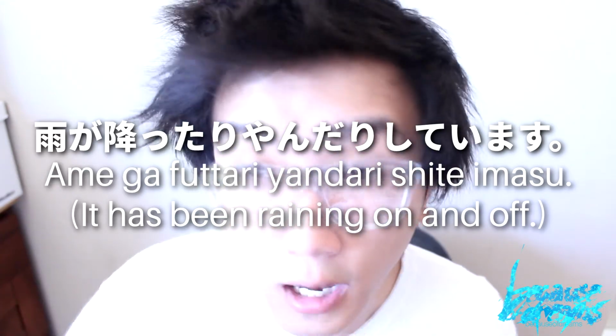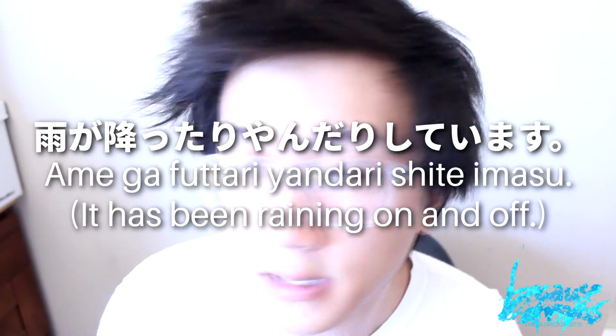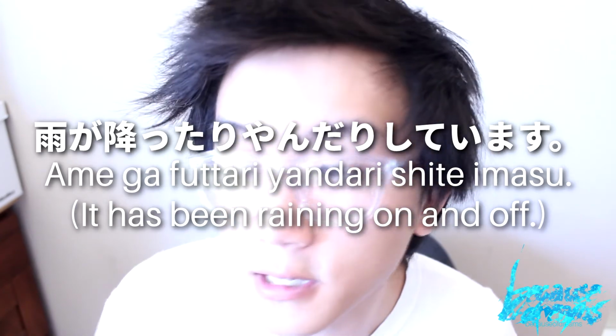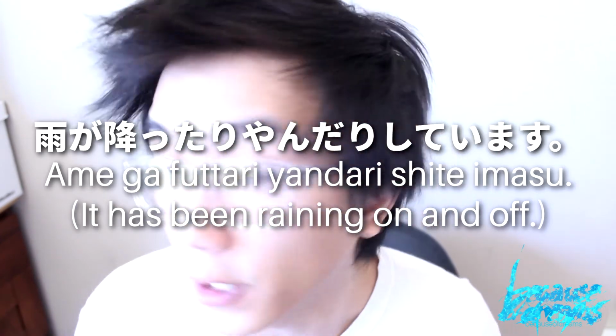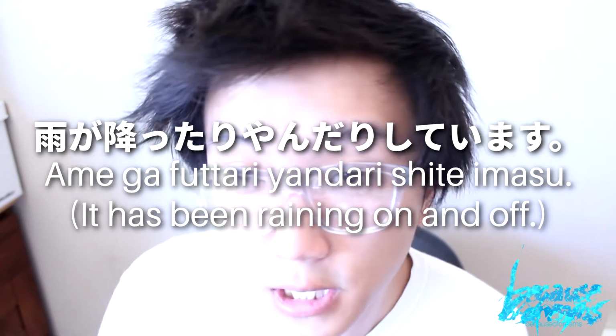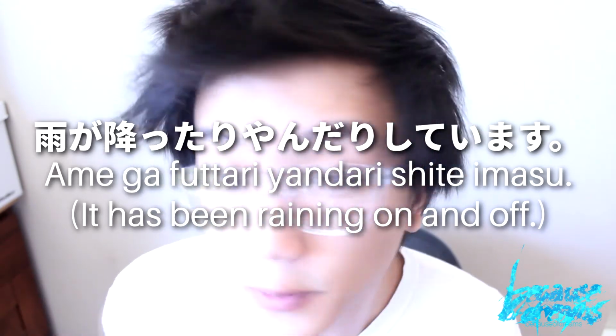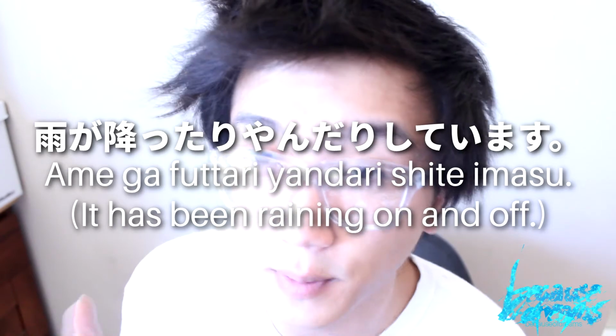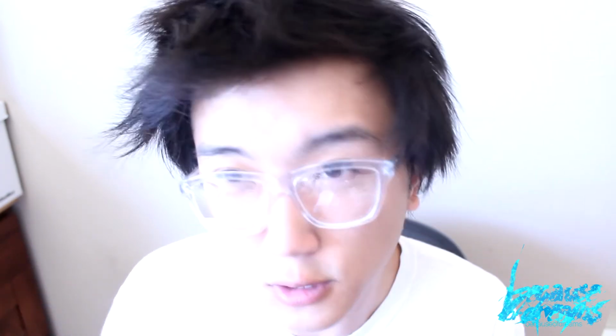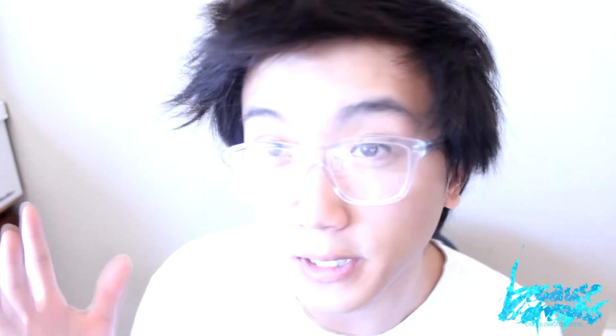So again, altogether, ame ga futtari yandari shiteimasu, it's kind of literally translated to the rain is falling and stopping over and over. But we're just gonna go with a more simple translation of it is raining on and off, or it has been raining on and off, and that should suffice basically. Basically, the important thing to note here is that the tari form can represent a repetitive change of state. So if you see it being used in a sentence and it doesn't make sense with the first definition that we listed, which is the way more common one, then you can reach into the recesses of your mind and realize that it can also mean this, and maybe that's just what the speaker that you're listening to is trying to say.